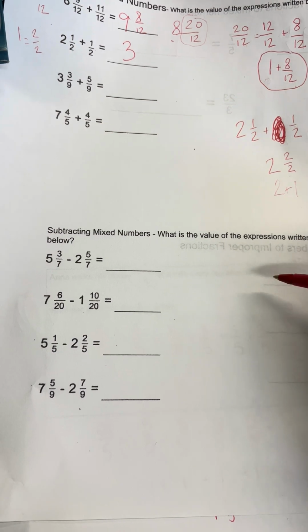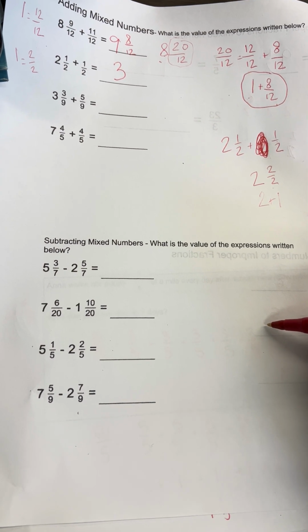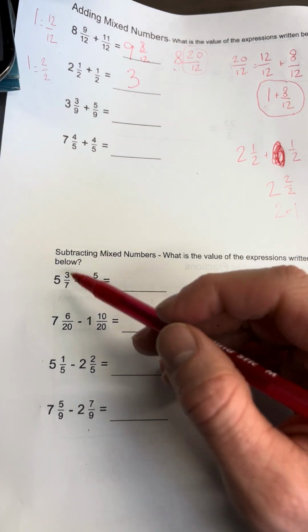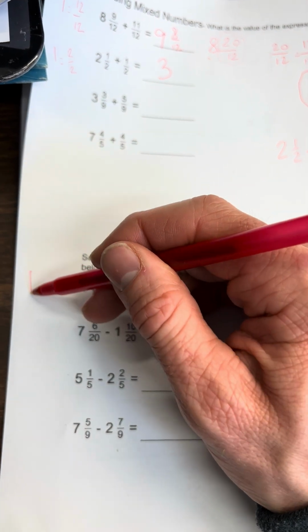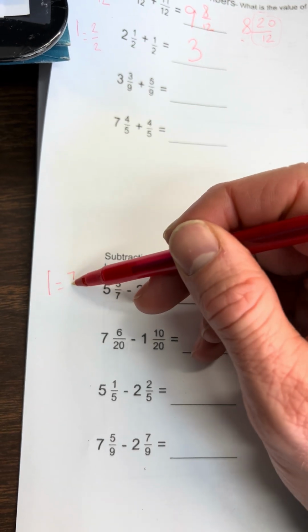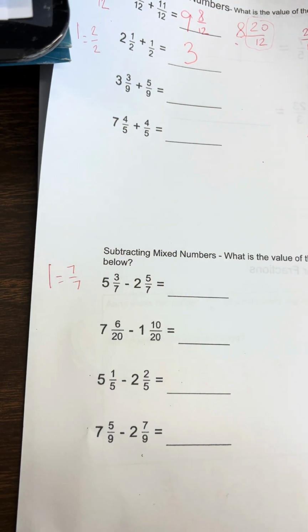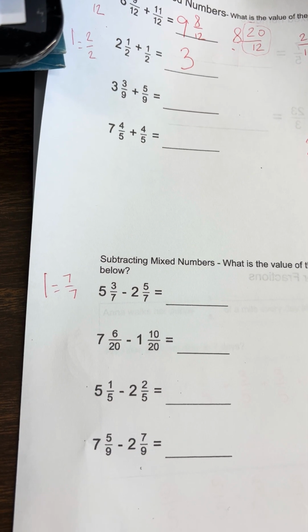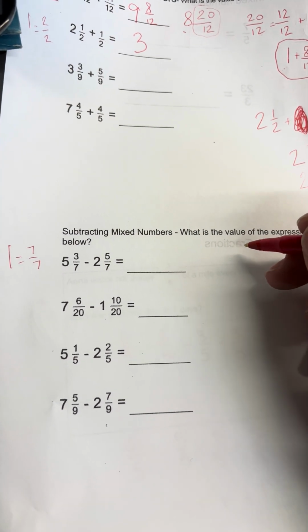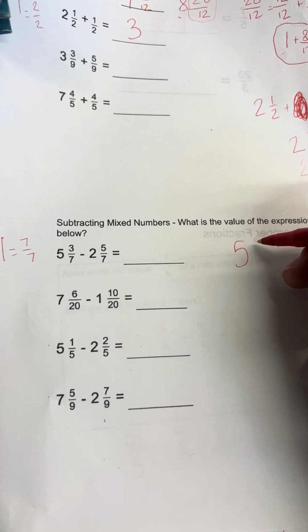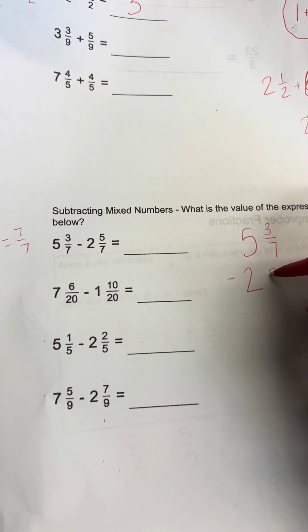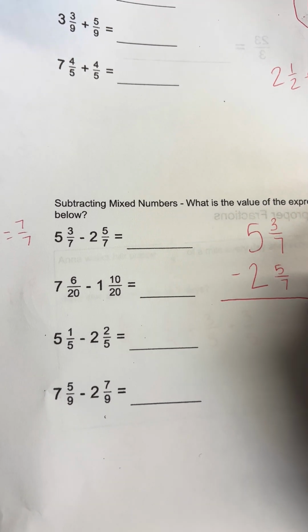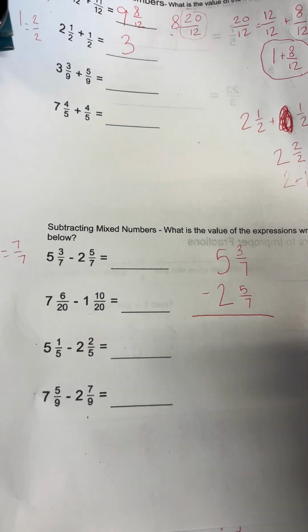Subtracting mixed numbers. What is the value of the expressions written below? 5 and 3/7 minus 2 and 5/7. First thing I do is say, in this example, 1 whole is equal to 7/7. Now, when I subtract, and maybe even when I add, I should have done this, but definitely when I subtract, I line it up like this.